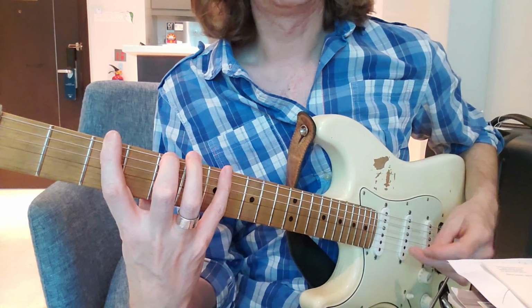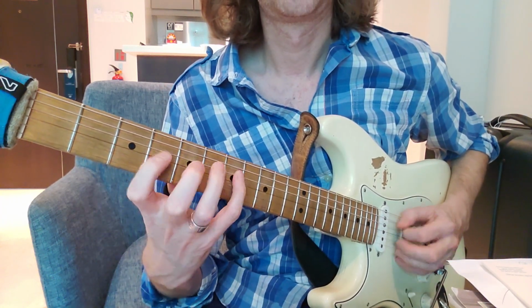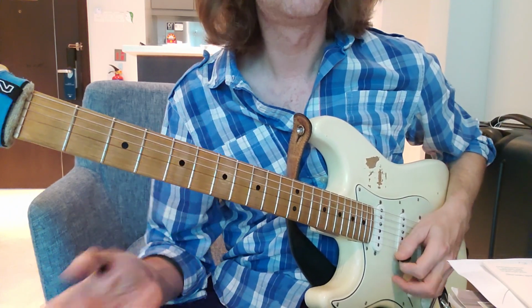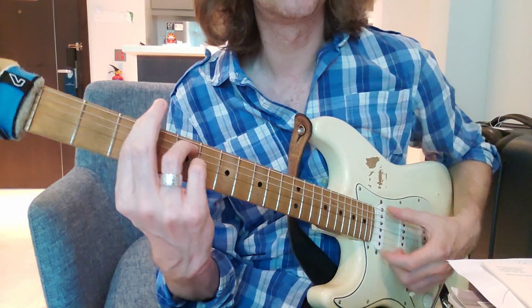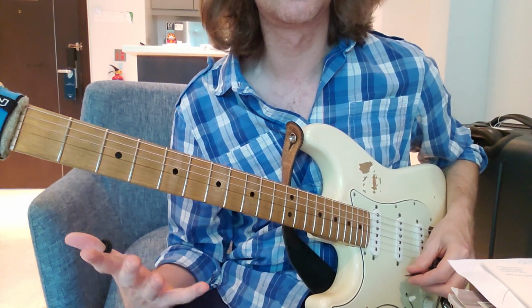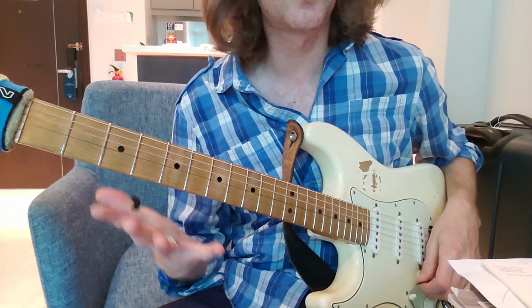So the major scale is just plain major. Okay, Dorian mode, it's over a minor 7 chord. So it has a minor pentatonic scale inside of it, as several of these other ones do. It's kind of, almost think of it as jazzy.